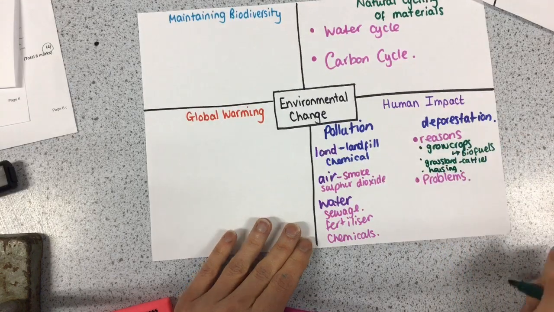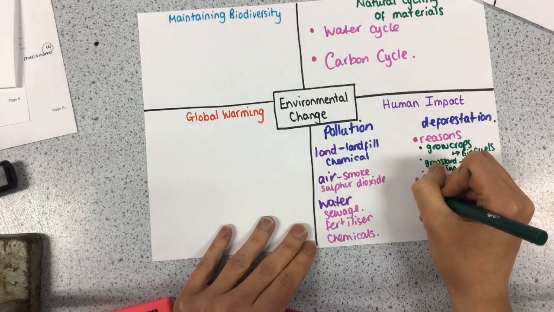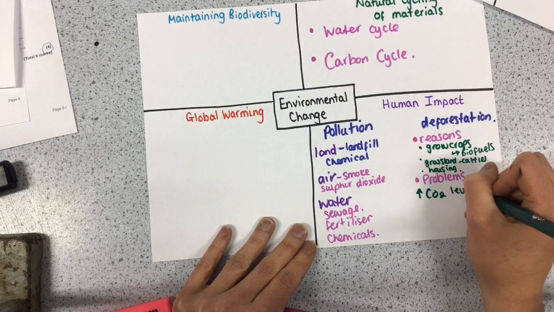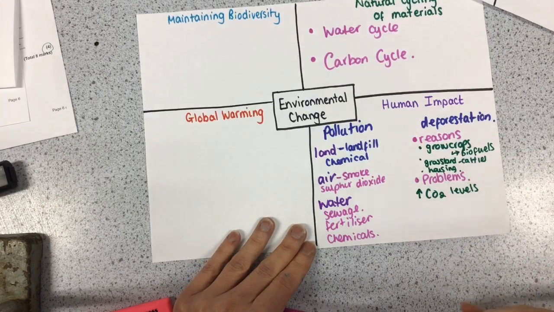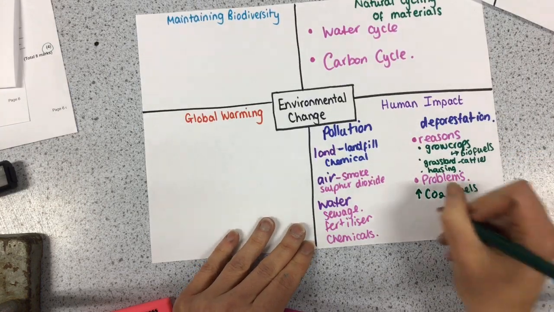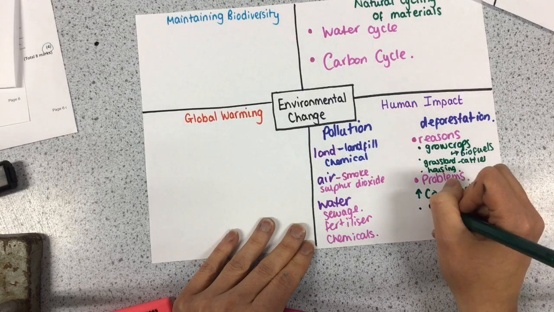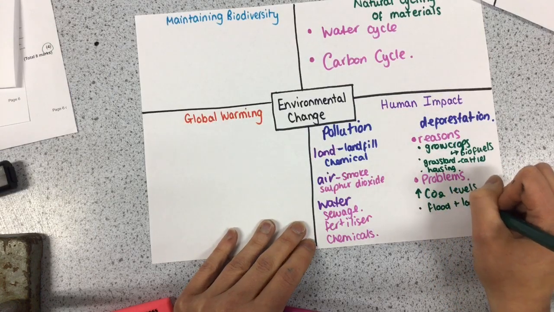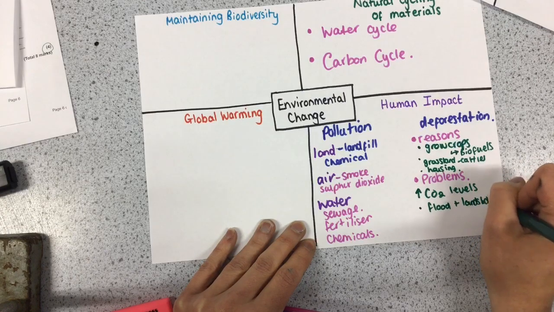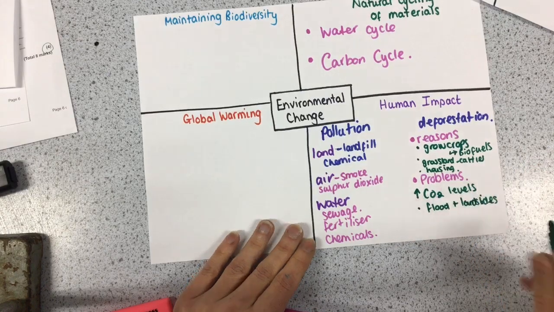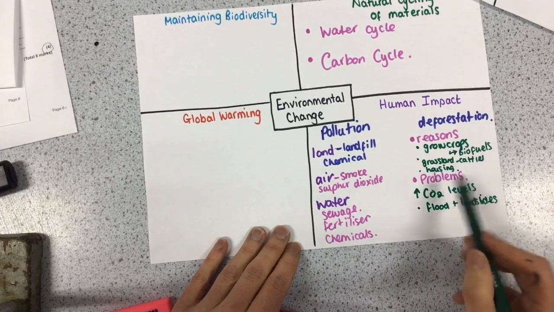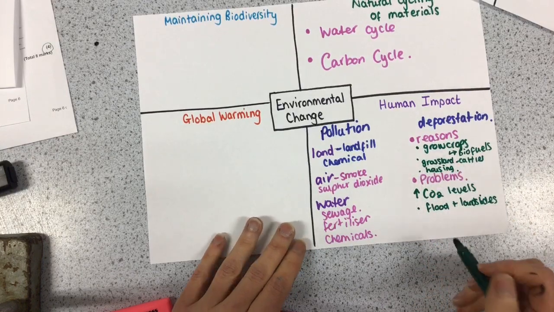But that does cause us problems because, with that carbon cycle again, it increases the CO2 levels because there are fewer plants to trap that carbon. It also means that we get floods and landslides, like have been happening in America recently, because they're cutting down their forests. There's no roots to hold the soil or water, and it's flooding into these areas that we have housing, cattle and crops.